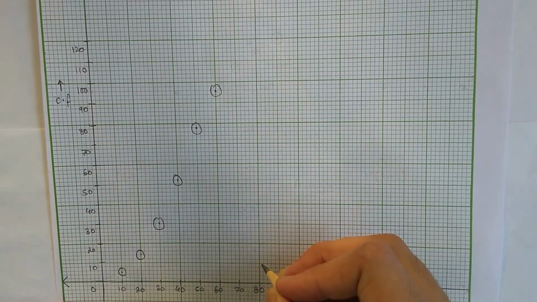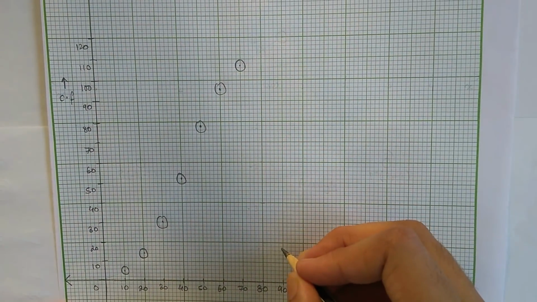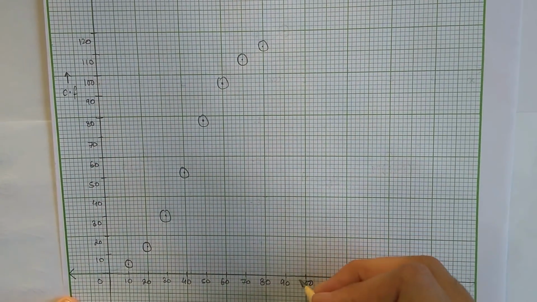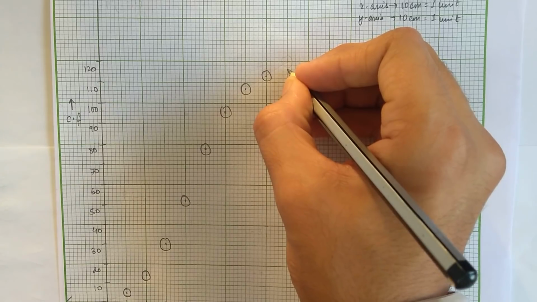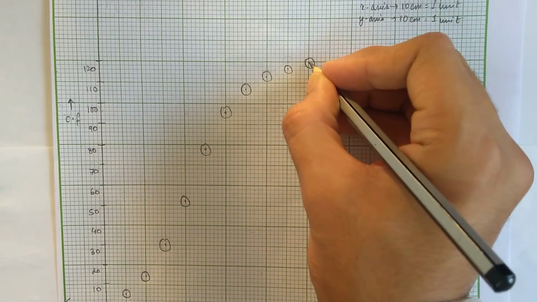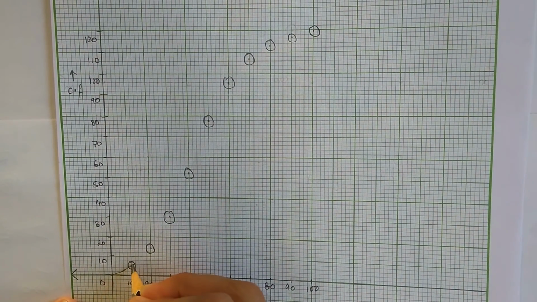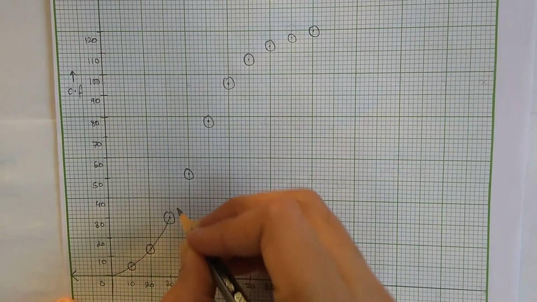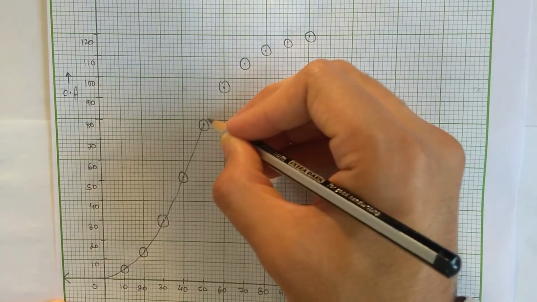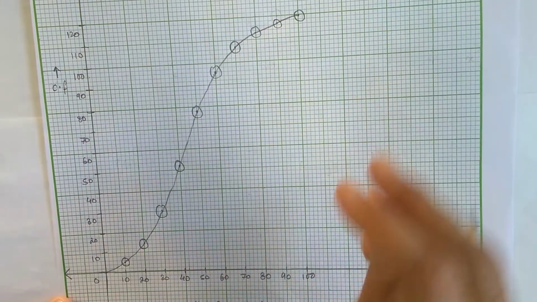Then we have 70-107 which is over here, then we have 80-113 which is over here, then we have 90-117 which is over here, then we have 100-120 which is over here. Okay, now with a free hand we will join all the points like this. You can't use a scale, you have to use your free hand to join all the points to get the ogive. Okay, so this is the ogive that you get.